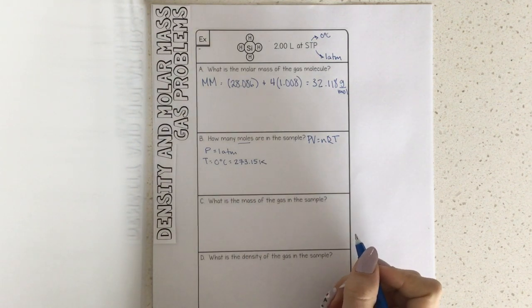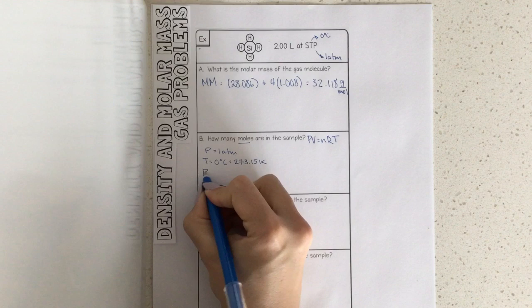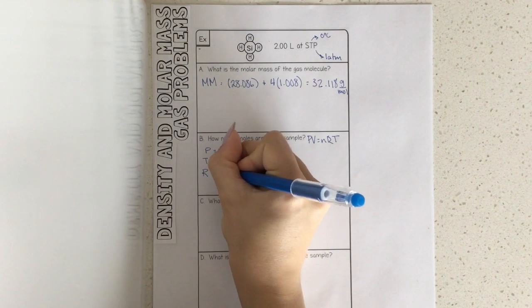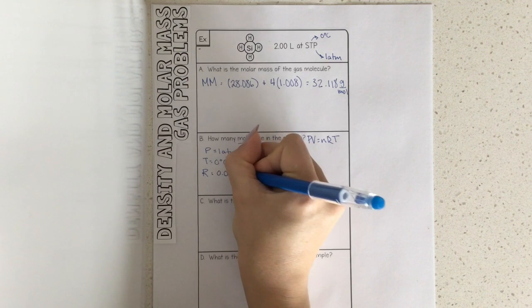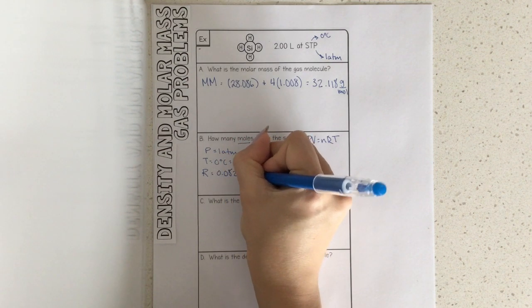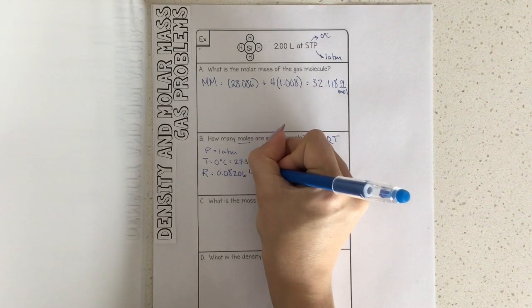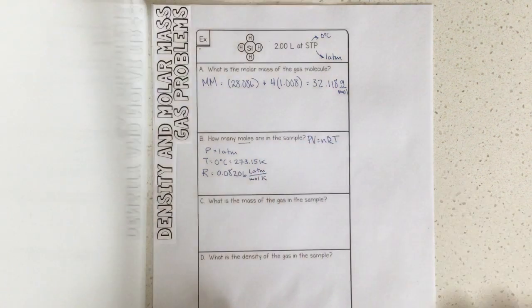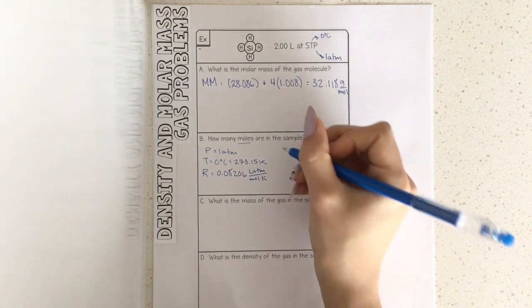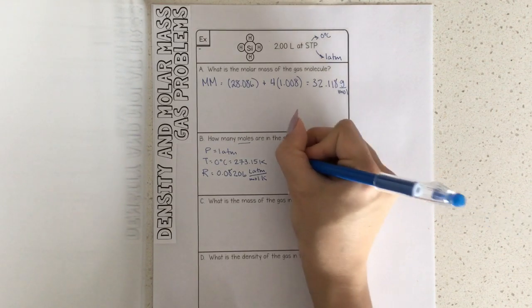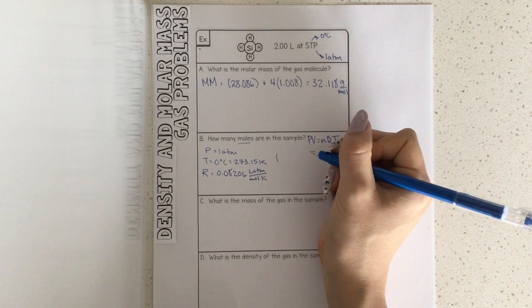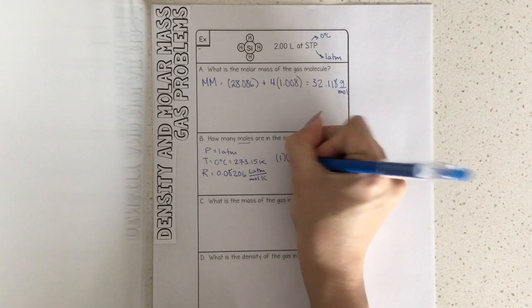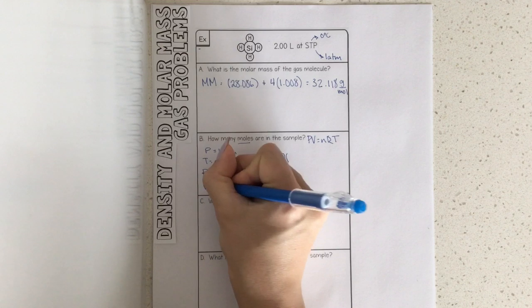And we know R, our gas constant, liters, atmospheres per mole Kelvin. So that means we've got 1 atmosphere. Volume is up here, should include that.